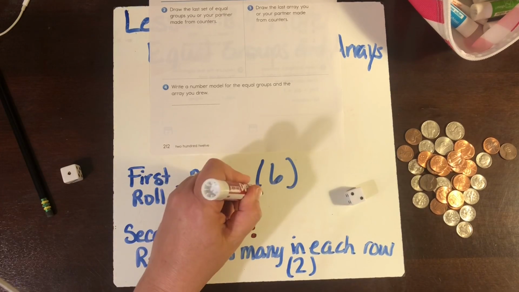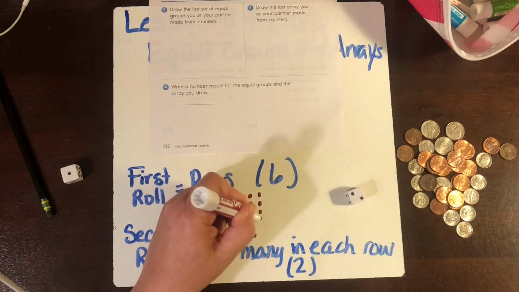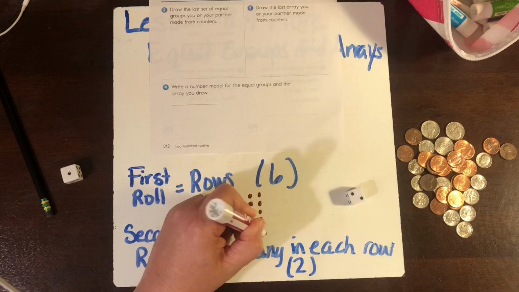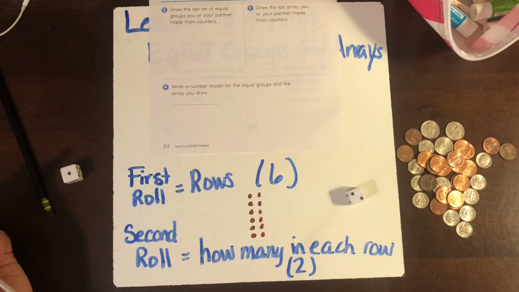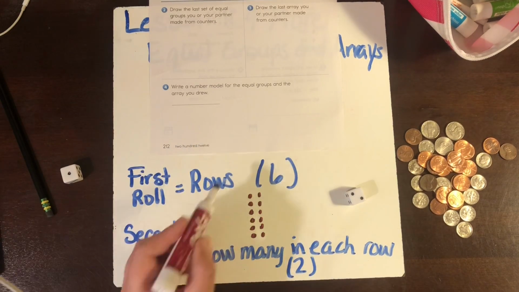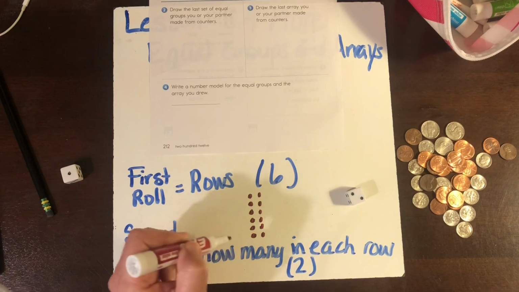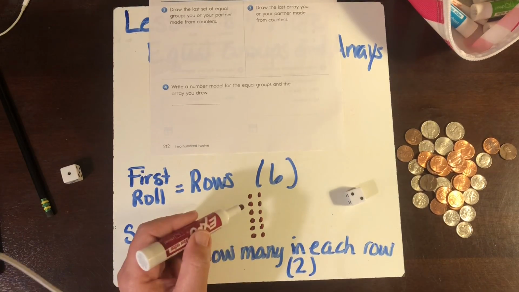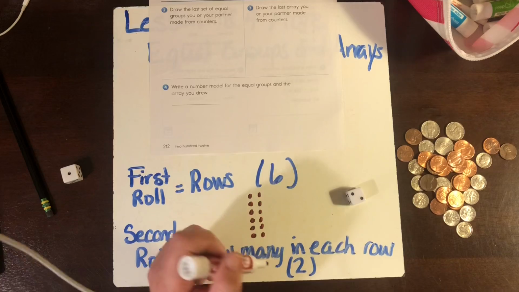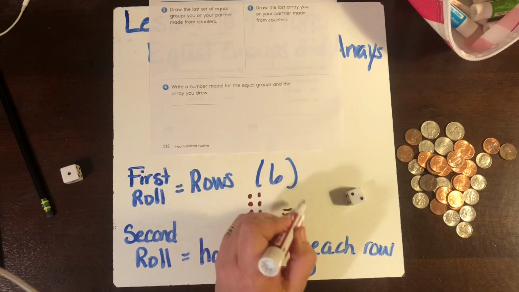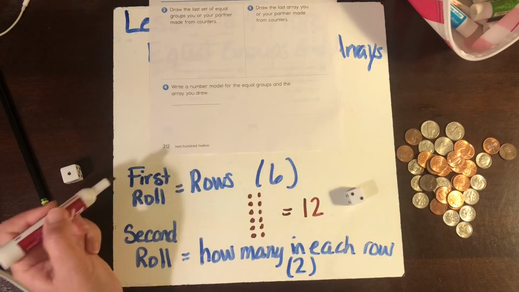So 1, 2, and I'm just going to be matching that all the way down. And so I'm going to be counting my rows, 2 plus 2 plus 2 plus 2 plus 2 plus 2, or the easy way would be 6 plus 6, and my answer would be 12.